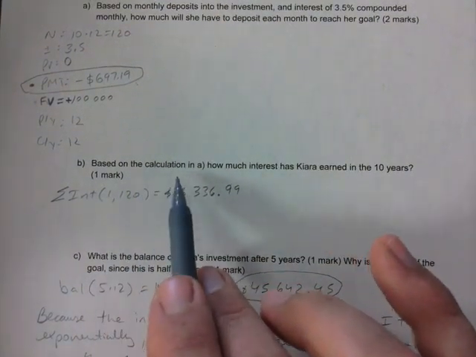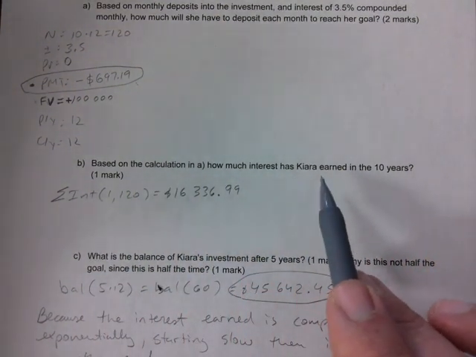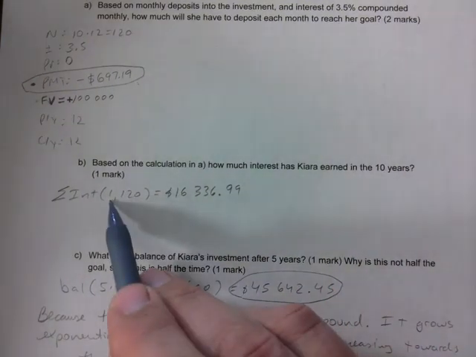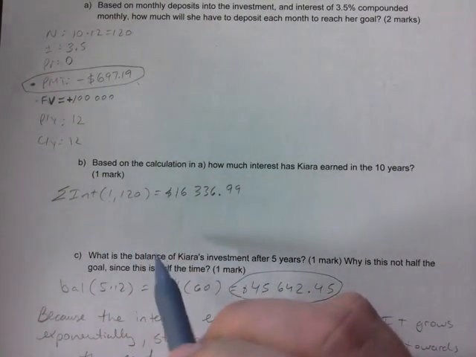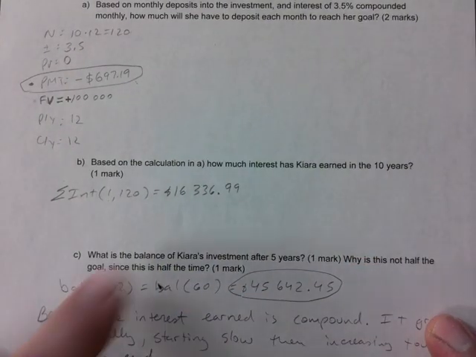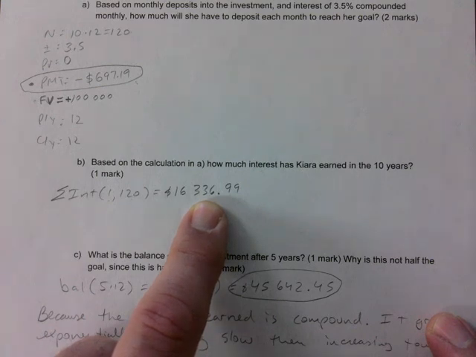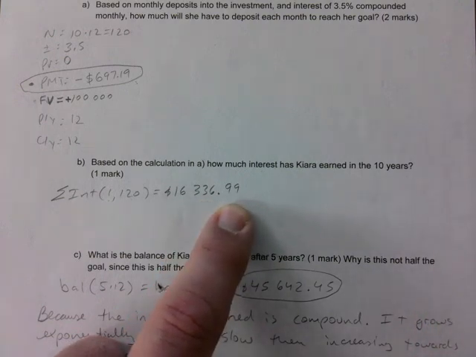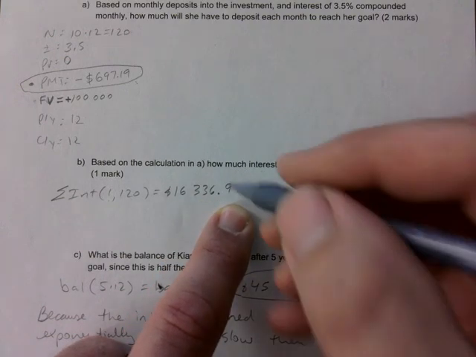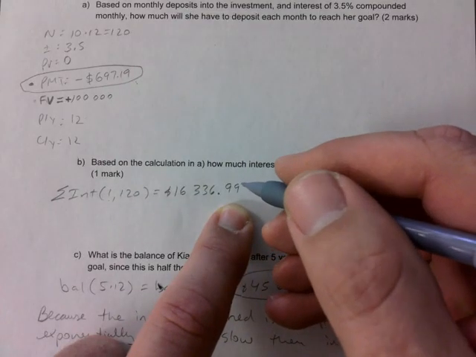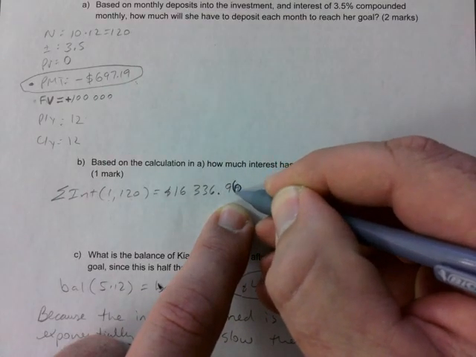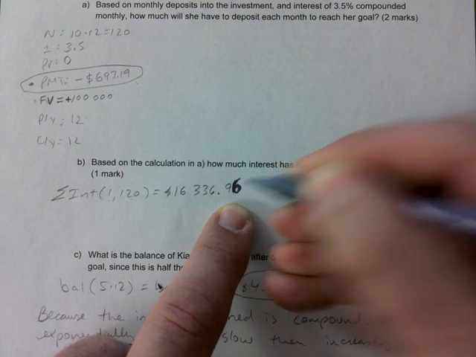B, based on the calculation, how much interest has Kiara earned in 10 years? So you can use this one, or you can use the formula, whatever works for you, but you earn 16,336.99. Did you use the formula? We have to look into that. Anybody else get 9.6? Oh, it's me this time. 9.6? Yeah. 9.6 it is. Thank you for bringing it up.